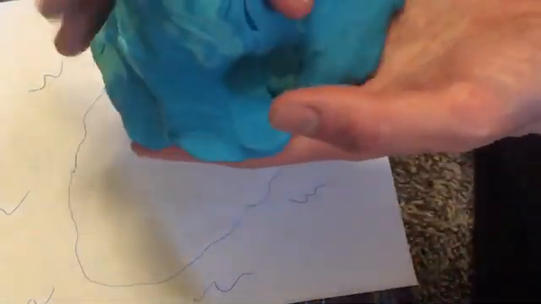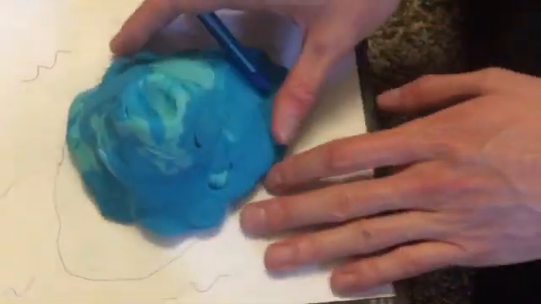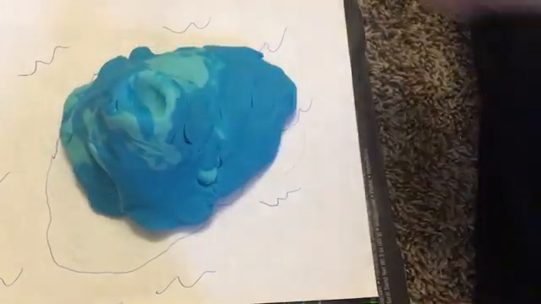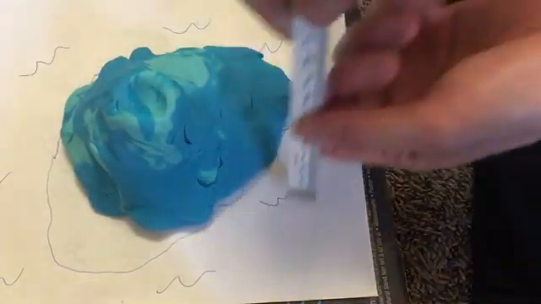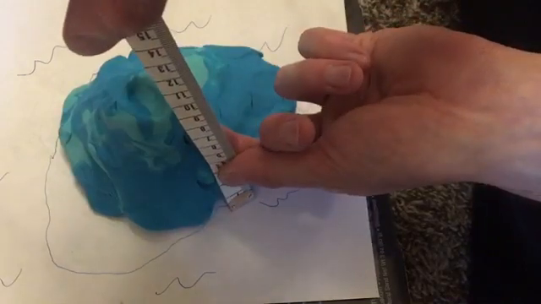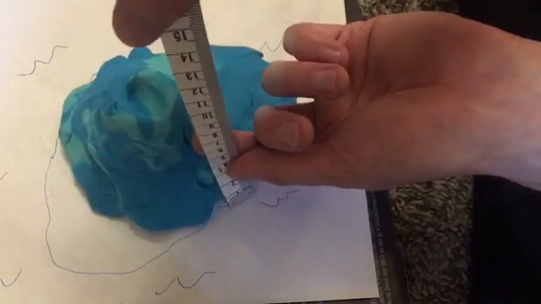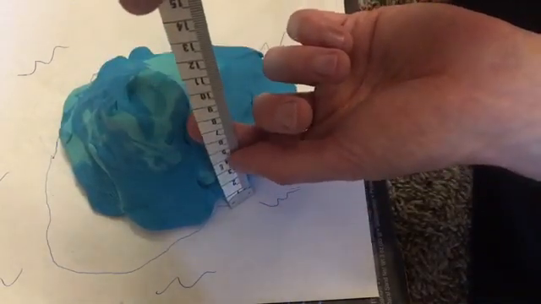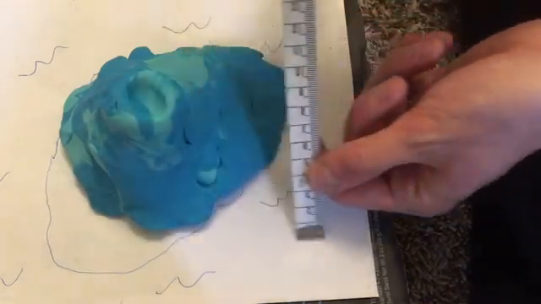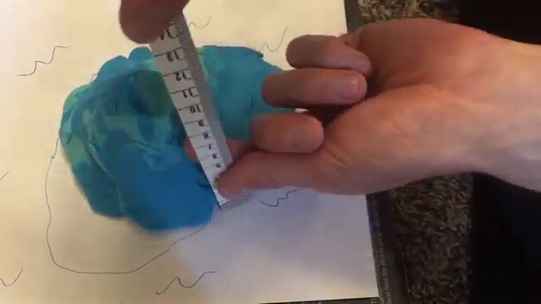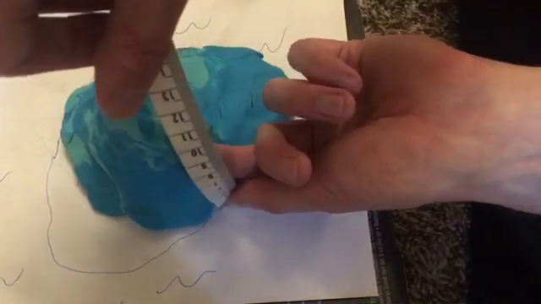So what I'm going to do now, see if I can do this in a way that you can understand. I'm going to measure this mountain, and it is approximately 8 centimeters high. Let's do every 2 centimeters up. I'm going to make a new contour line. 2 centimeters is going to be our contour interval.